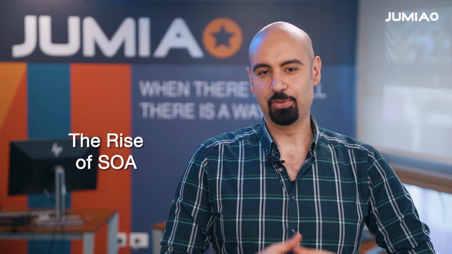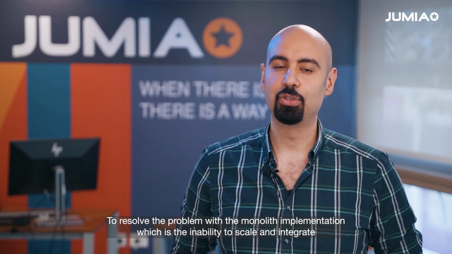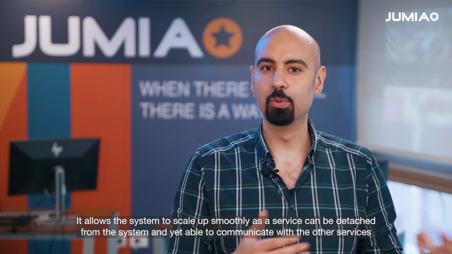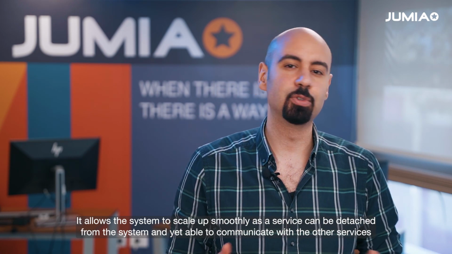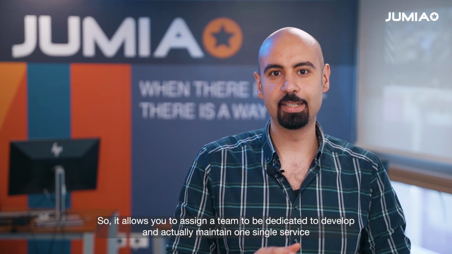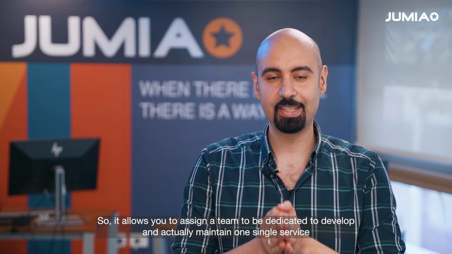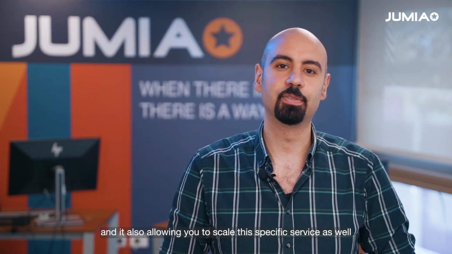So let's take a look at SOA. To resolve the problem with the monolith implementation, which is the inability to scale and integrate with other services, the service-oriented architecture allows you to scale up smoothly, as a service can be detached from the system and yet able to communicate with other services. So you can assign a team dedicated to developing and maintaining one single service, and it also allows you to scale up that specific service as well.